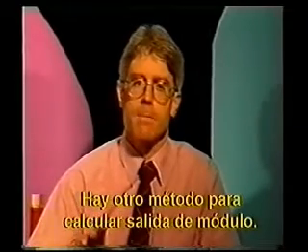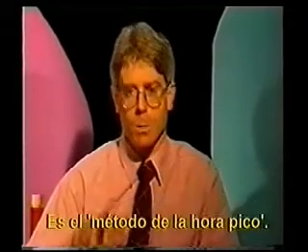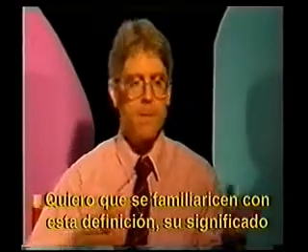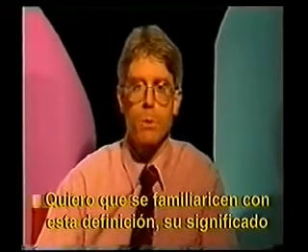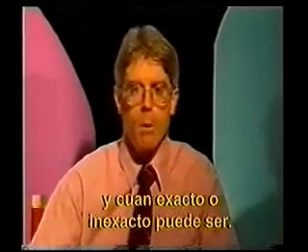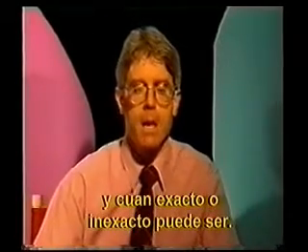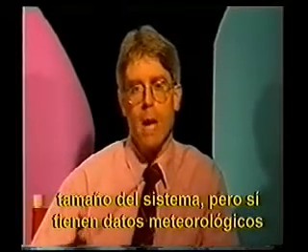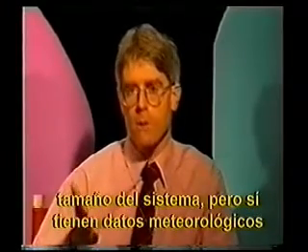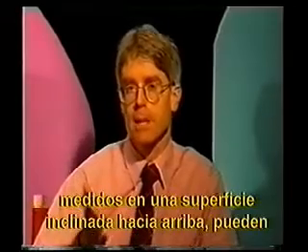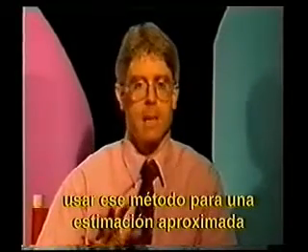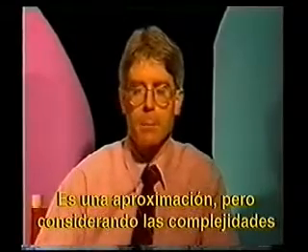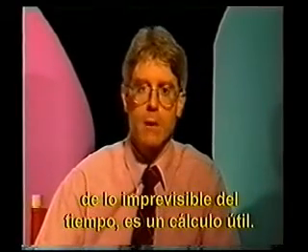There's another method for estimating module output that I want to cover. It's called the peak hour method, and this is often referred to by people. I want you to be familiar with what it means, what the definition is, and how accurate or inaccurate it might be. If you don't have a computer program available to do your system sizing, but you do have measured weather data on a tilted surface, you can use this method to roughly estimate the module output. It's an approximation, but given the complexities of guessing the weather, it's a useful calculation.